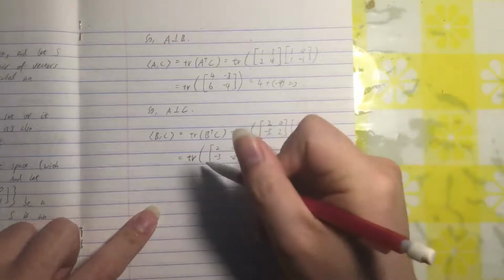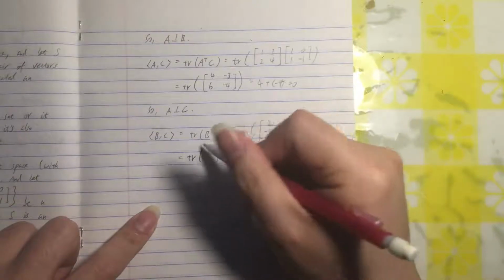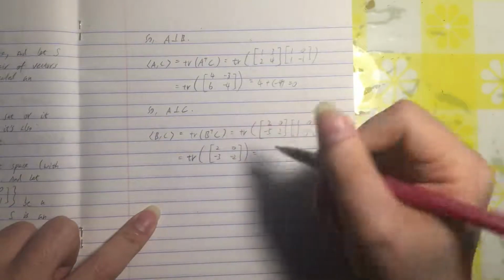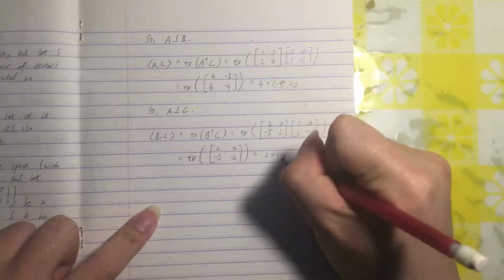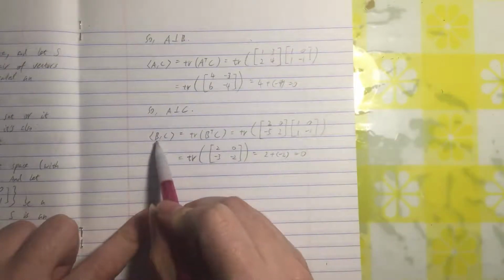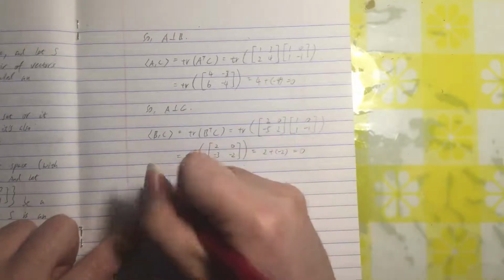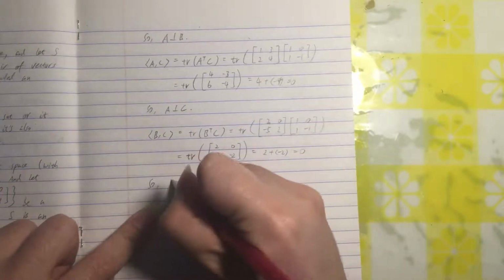Next, find the trace of this matrix. For the trace of a matrix, we find the sum of the main diagonal. Here we get 2 plus negative 2, which is 0. If the inner product of two vectors is 0, that means these two vectors are orthogonal to each other. So B is orthogonal to C.